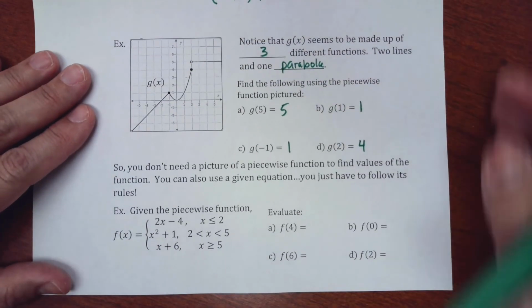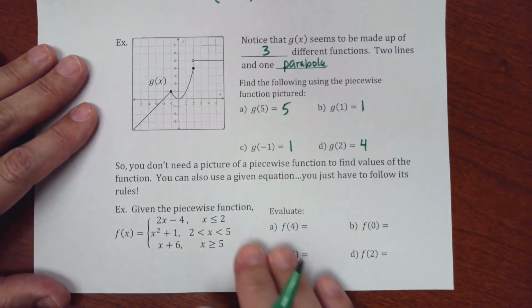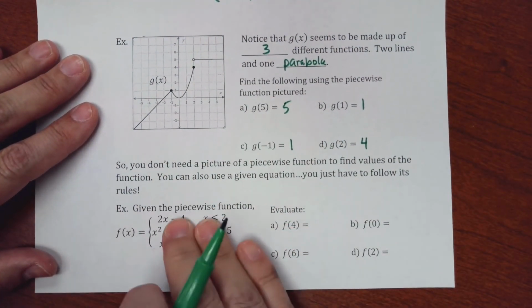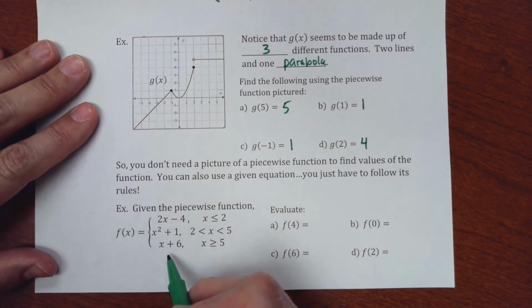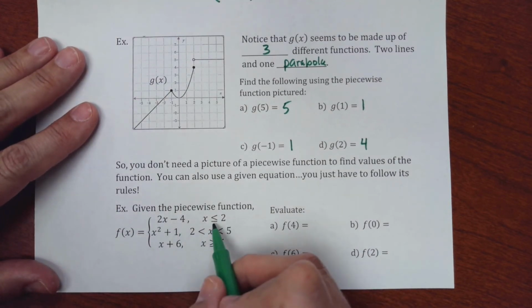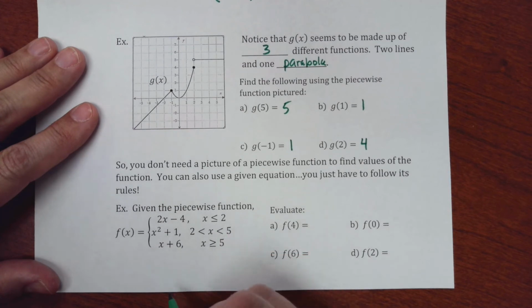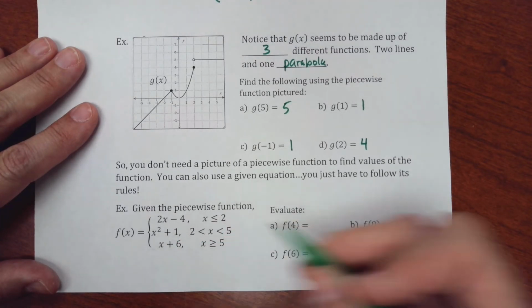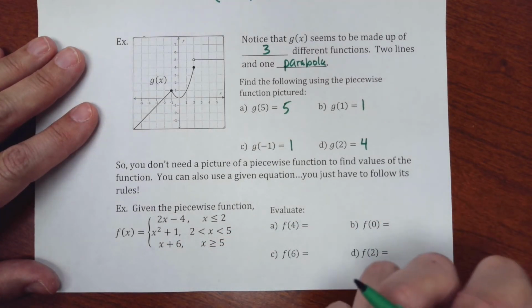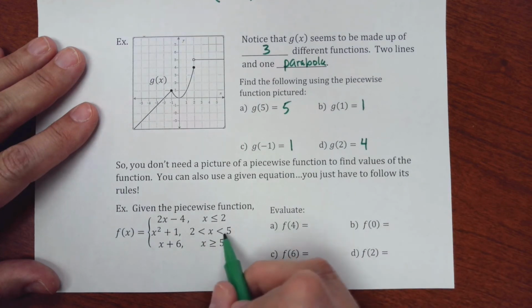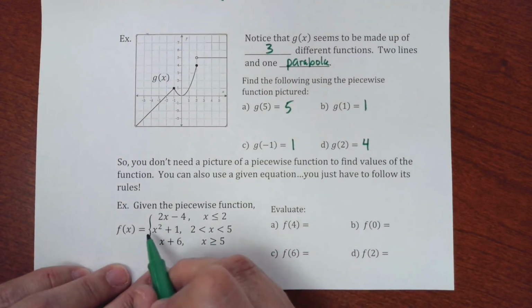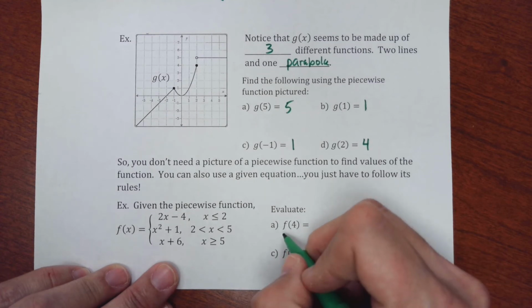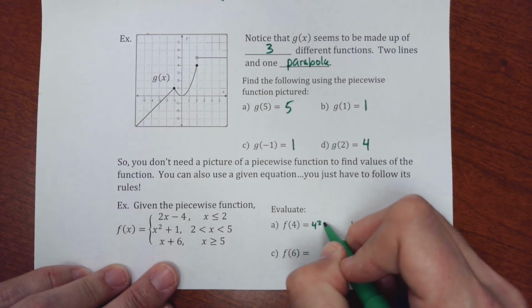Okay, so you don't need a picture to do these things. You also can be given an equation. So this is my equation. There's 3 different things. There's an equation for before or equal to 2, there's an equation for between 2 and 5, and there's one for 5 and after. So you just have to decide what category this number falls in. So 4. 4 is in the category between 2 and 5. So I'm supposed to plug 4 into this one. So I'm supposed to do 4 squared plus 1.